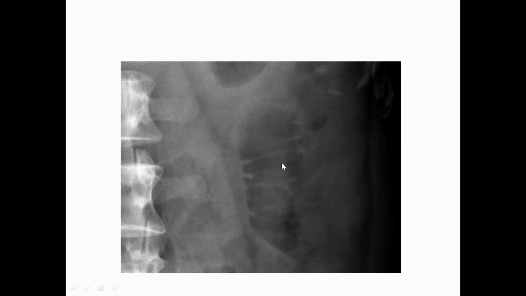Usually the small bowel is located centrally, so the position is central in the abdomen. And the mucosal folds of the small bowel consist of the valvulae conniventes.